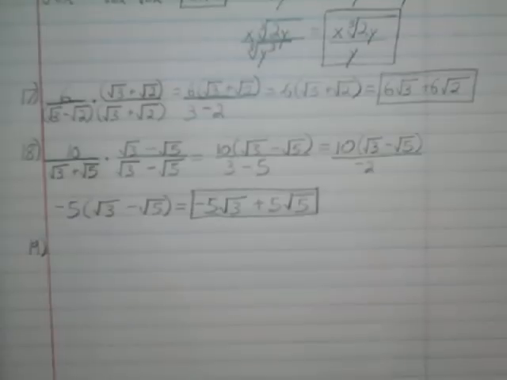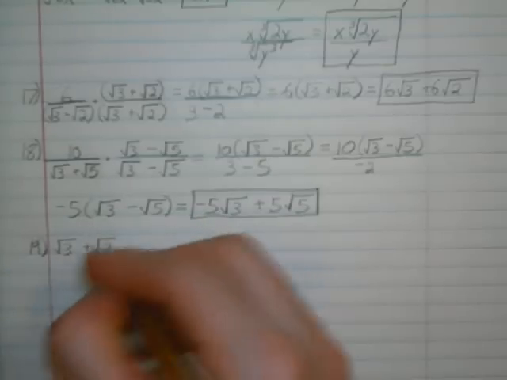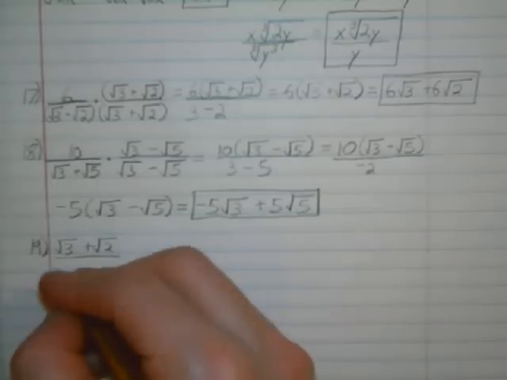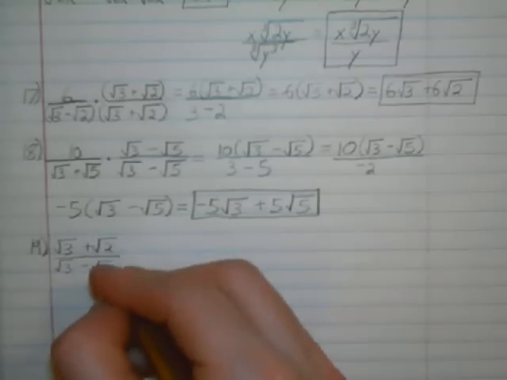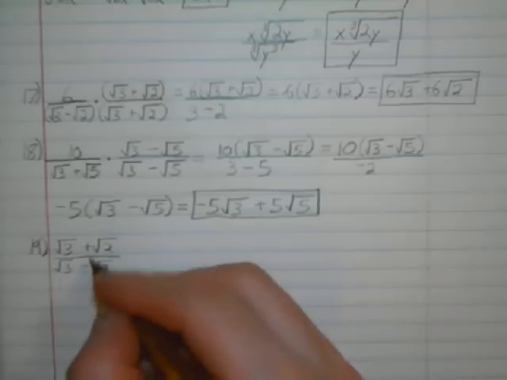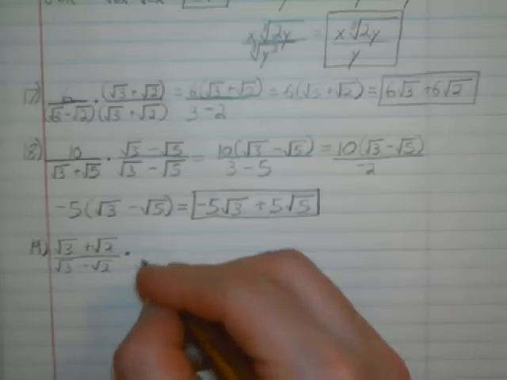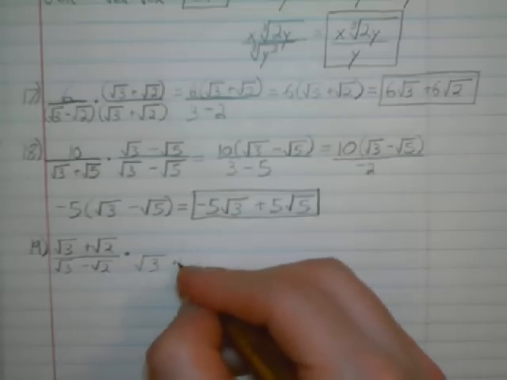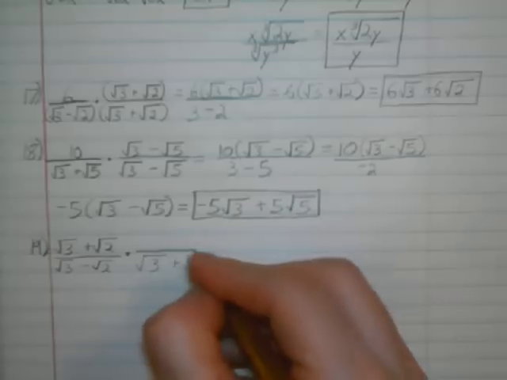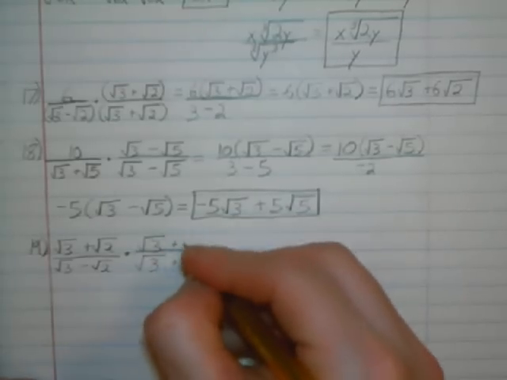Okay. A little bit more to the last two here. So I've got number 19. So for this one, I've got the square root of 3 plus the square root of 2, and then I've got the square root of 3 minus the square root of 2. We cannot cancel these out the way they are. That's all one quantity. We've got a minus sign or a plus sign. We cannot do any canceling as it appears now. We've got to multiply by that conjugate. So we take the conjugate of that denominator, square root of 3 plus the square root of 2.